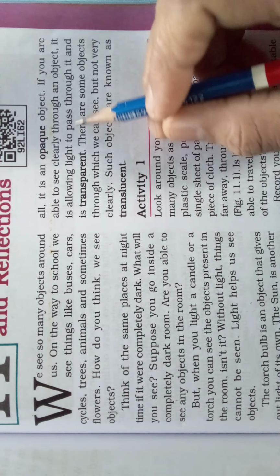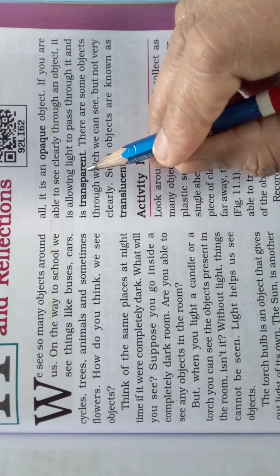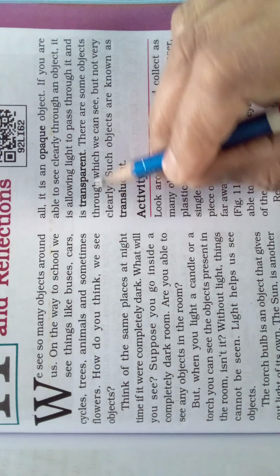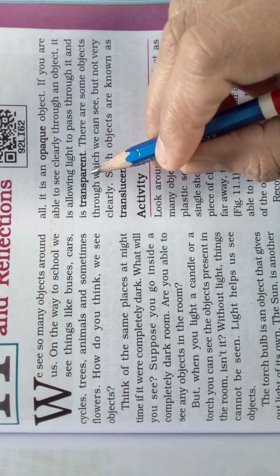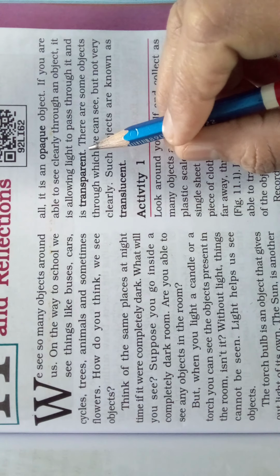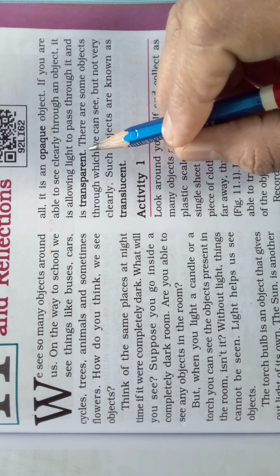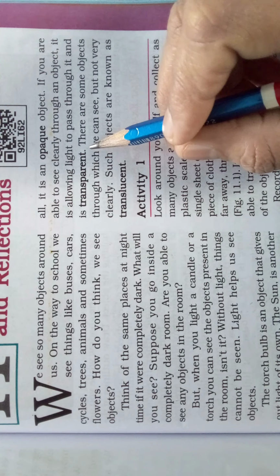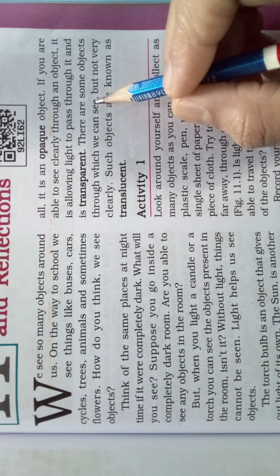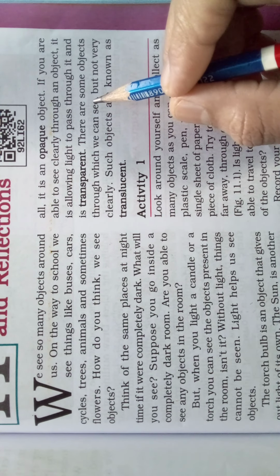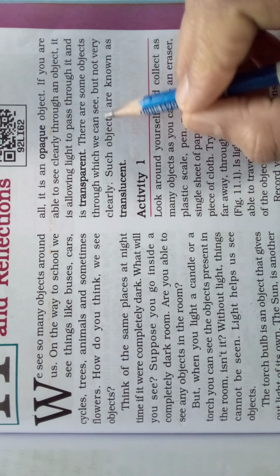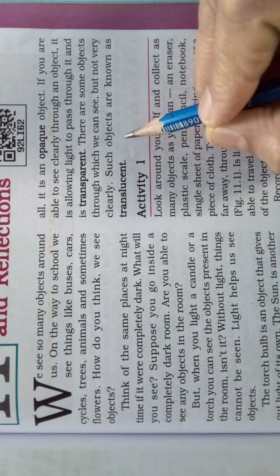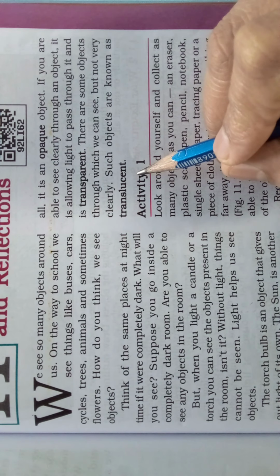If you are able to see clearly through an object, it is allowing light to pass through it and is transparent. The object through which we can see the things on the other side is called a transparent object. Why? Because that object allows the light to pass through it. And the opaque object does not allow the light to pass through it. And there are some objects through which we can see but not very clearly. Such objects are called translucent objects.